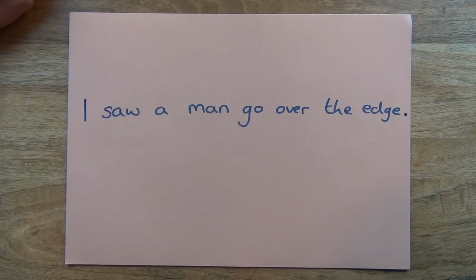I'm going to say the sentence again, and this time I'm going to connect the words together where it's possible. Listen again. I saw a man go over the edge. Did you hear that they sound different? I'll say both sentences together and you compare them and see what you think.